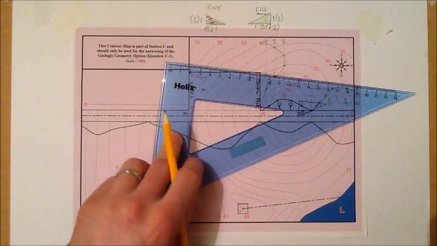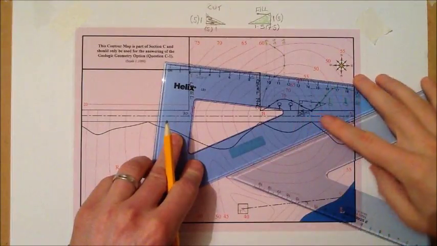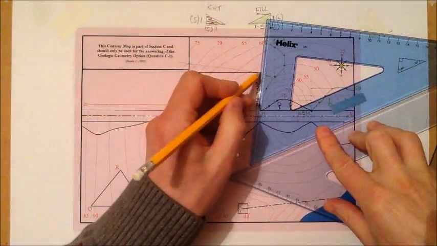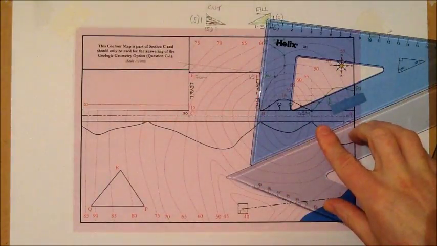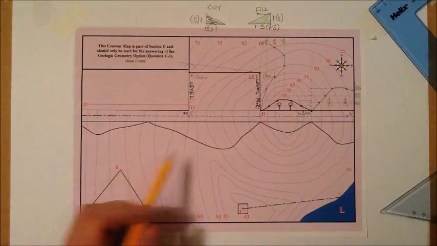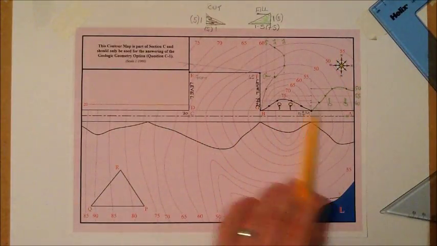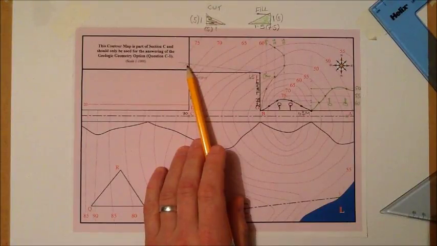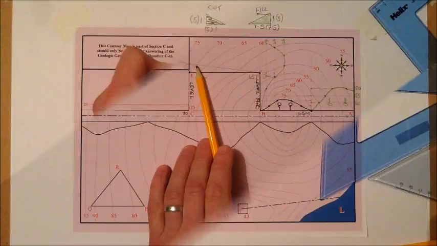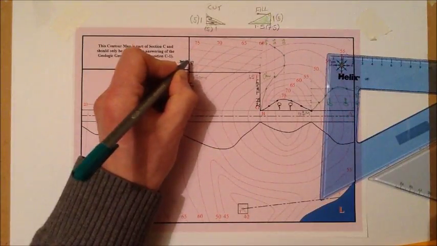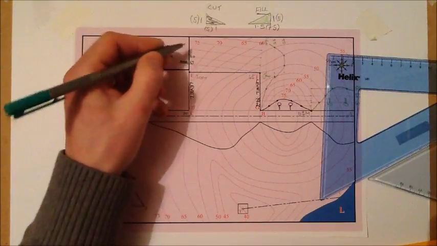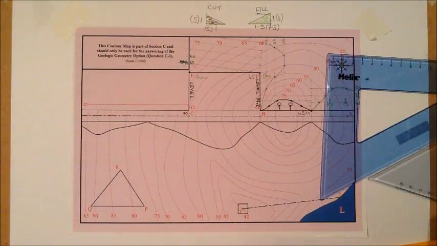Just while I have it in place there, I'm going to use the sliding set squares to draw a line out perpendicular from that in order to put our measurements on. Sorry, excuse me, that was actually a 7.5 radius there, not 5mm, for our cut. We're going 65 here in height as we go out, down to 60 and so on.